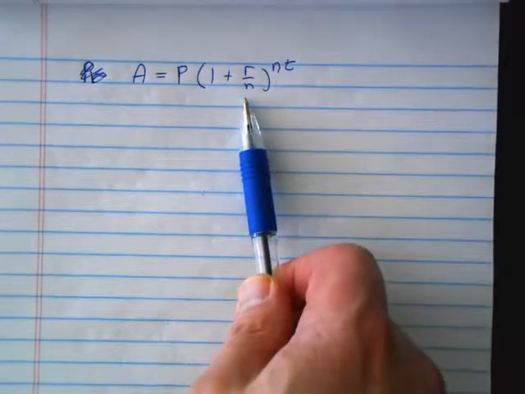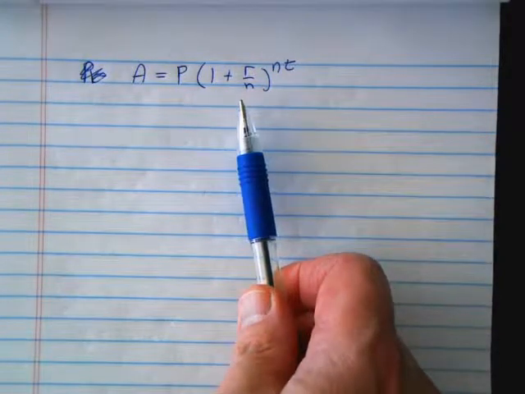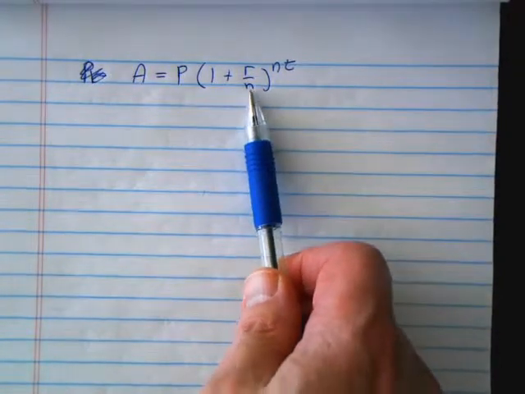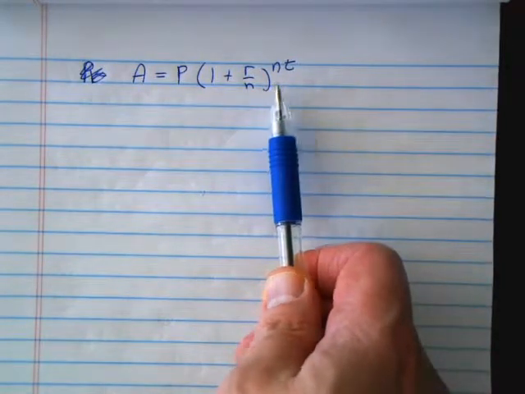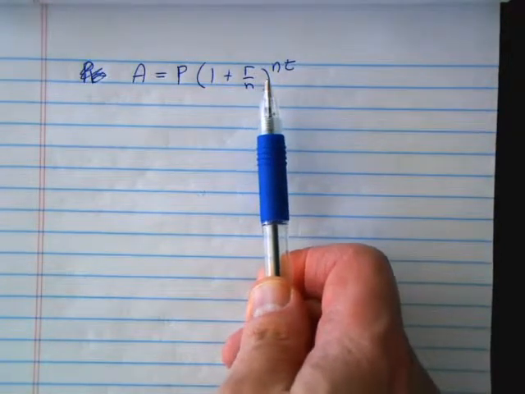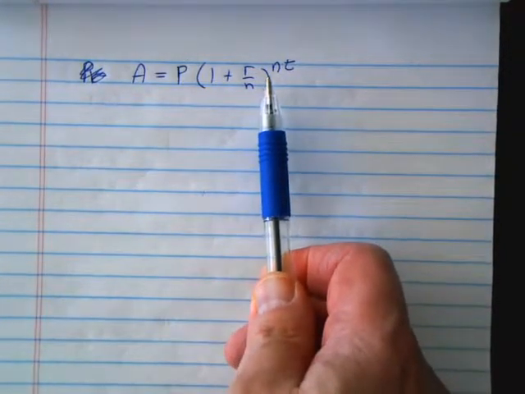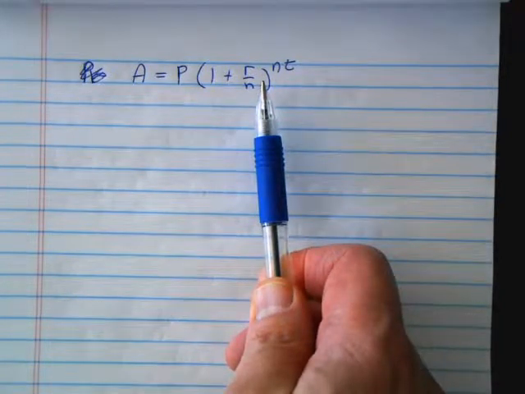It's the number of times per year. So for example, if your money is compounded quarterly, N would be 4. If your money is compounded monthly, N would be 12. If your money was compounded daily, N would be 365, actually banks usually use 360. They jip you out of 5 days.